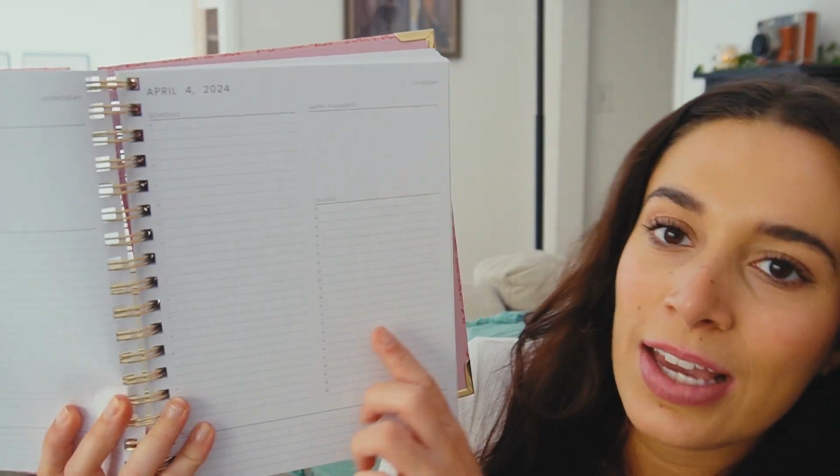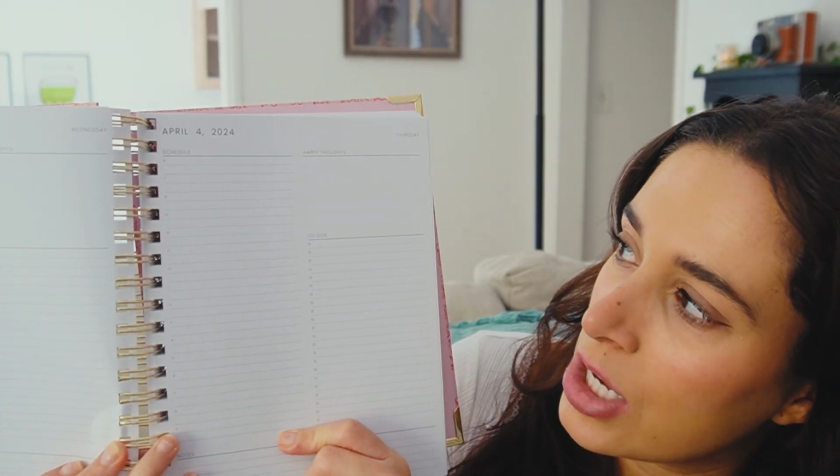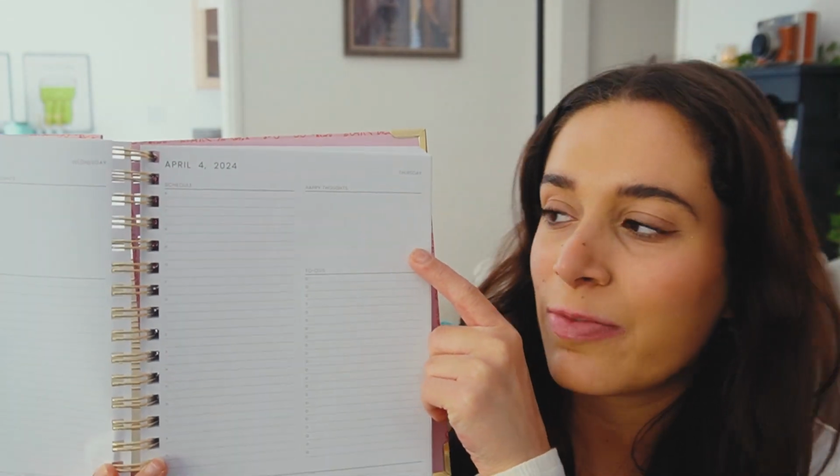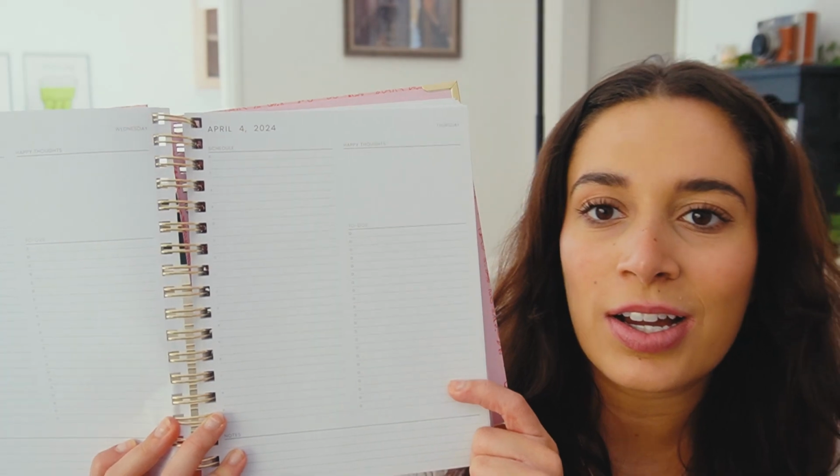So obviously this is a thick planner. It includes a time blocking section where you can put your entire daily schedule, a happy thoughts section, which I've been using for either like a little bit of motivation or if I want to list some things I'm grateful for, and then of course a good old-fashioned to-do list. And I just feel like this is perfect because I'm a big time blocking fan and it's hard to find planners that include time blocking because most planners just don't get that granular. So I love that like every day I have a whole page.